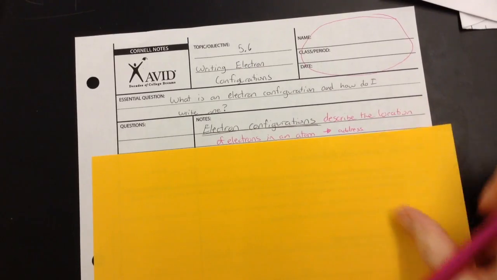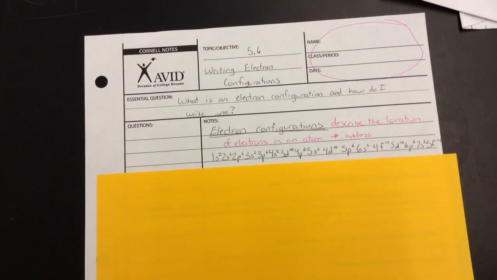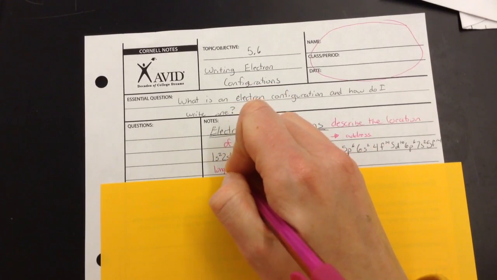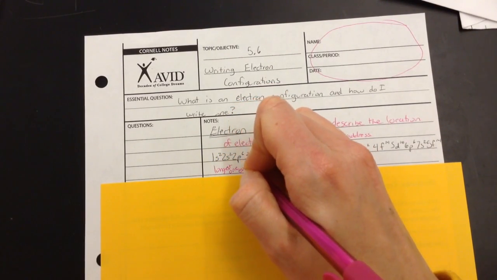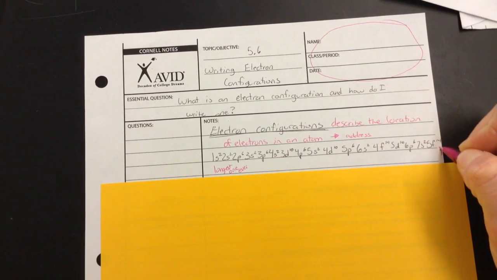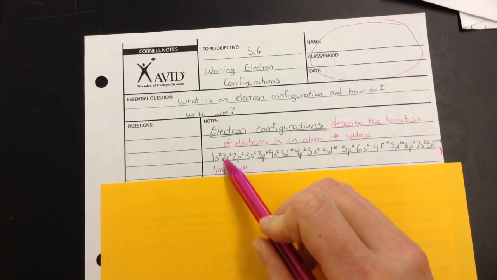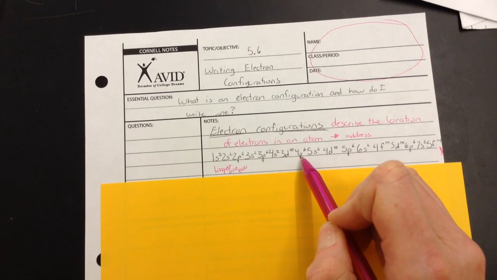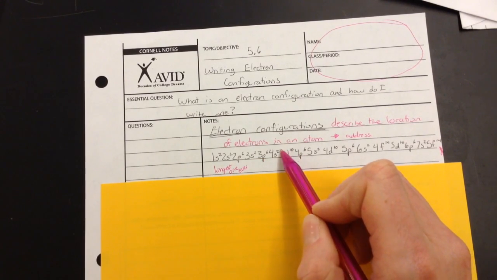Now I've got an example here. Don't get too upset about this. This is the longest one ever. Actually, I ran out of room, so it's not even the longest one ever because I couldn't put everything on it. But it's got big numbers on it, and it's got letters on it, S, P, D, and F, and then it's got some little numbers up high.